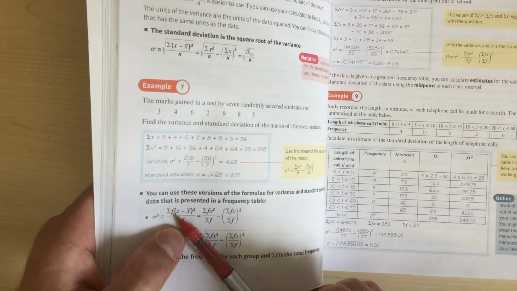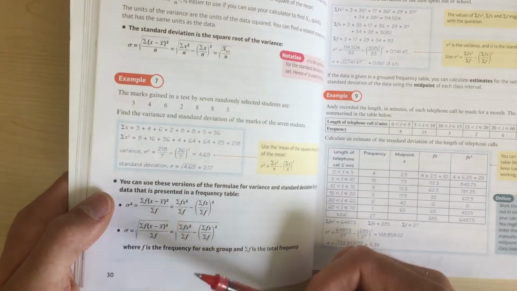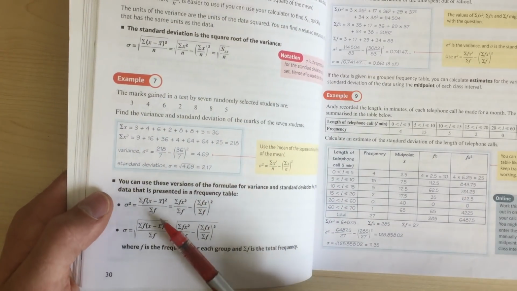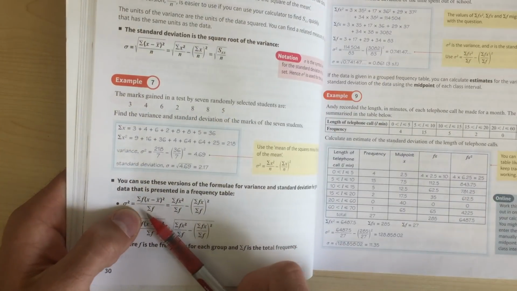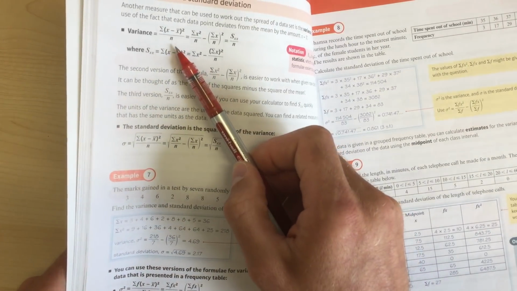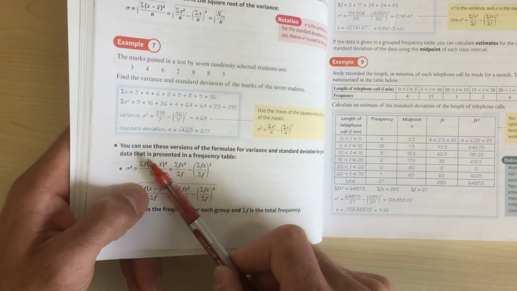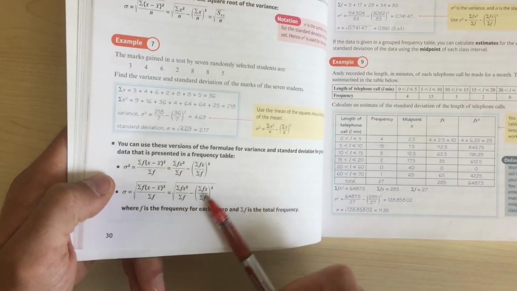So we can stick a frequency in the formula. If you think about what frequency means, and what the formula means, hopefully that'll make sense. N from our top formula is the same as the total of the frequency, and then that follows through into the rest of the formulae.